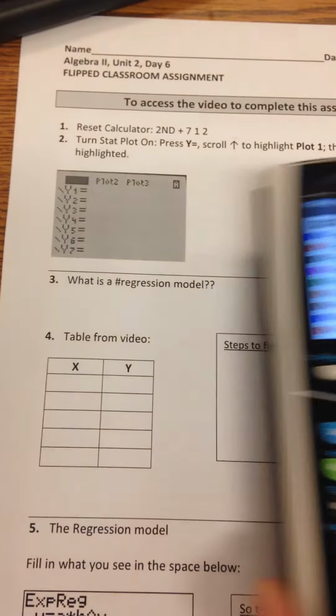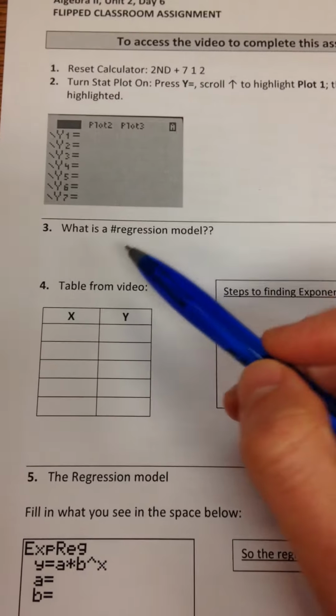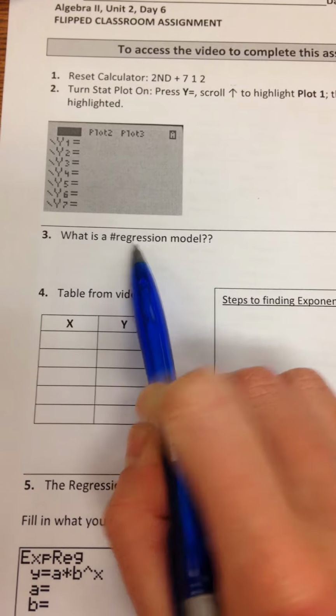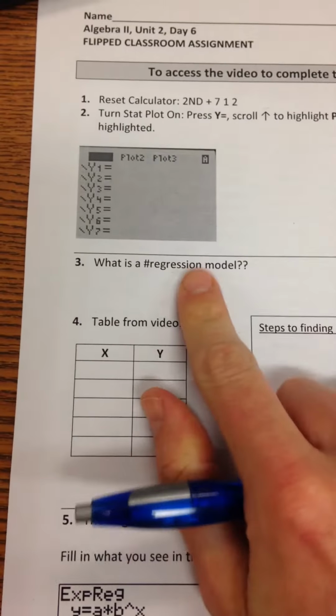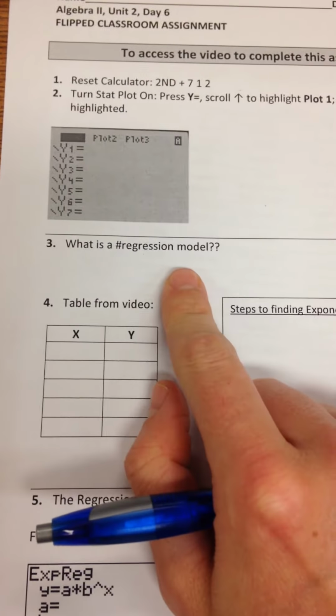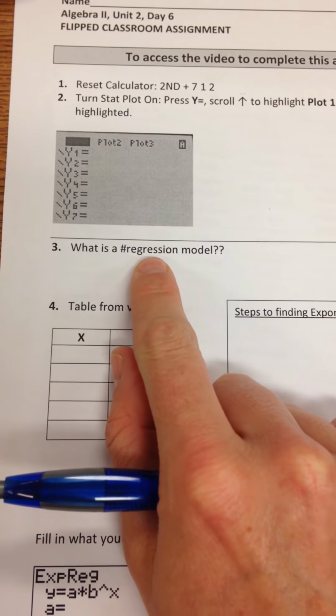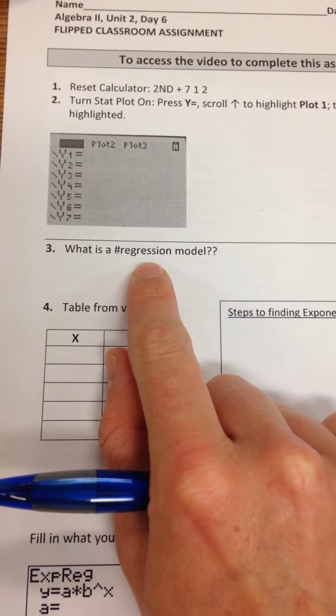So the next thing we're going to talk about is what actually is a regression model. And regression is a vocabulary word that you need to know and understand. So what you're going to write down is what I'm about to say. A regression model is essentially a curve of best fit. A curve of best fit.